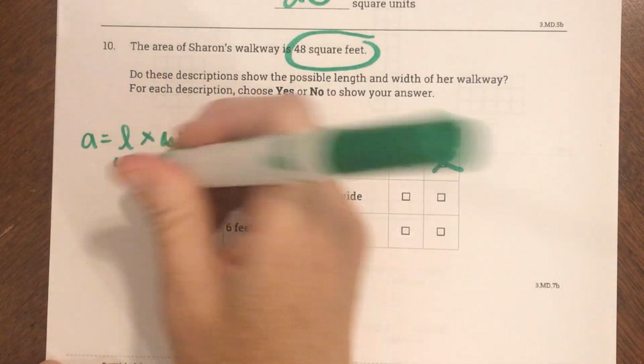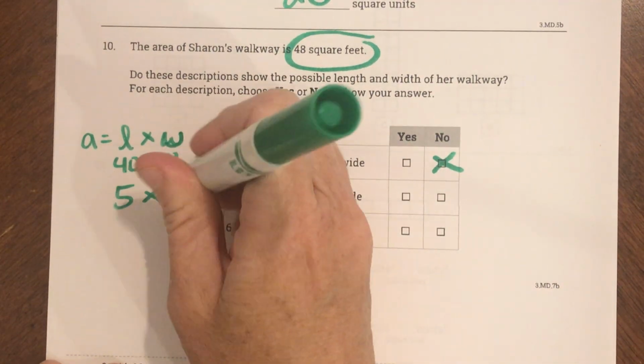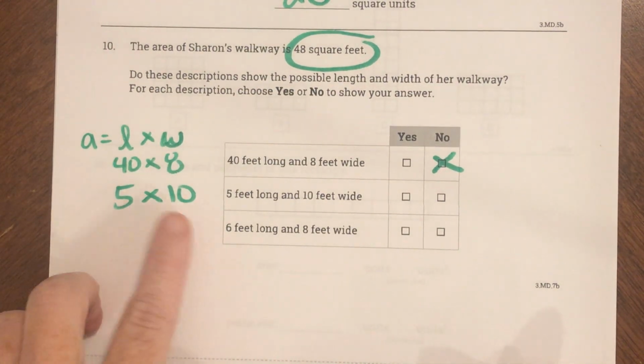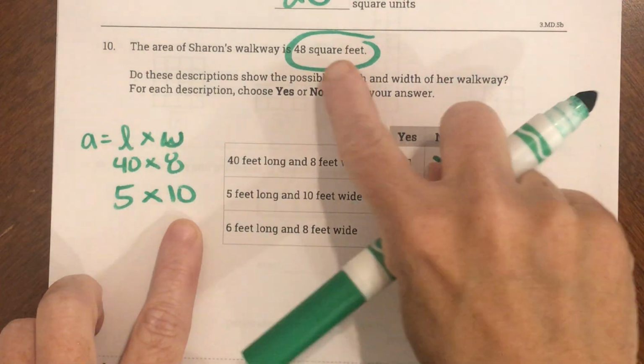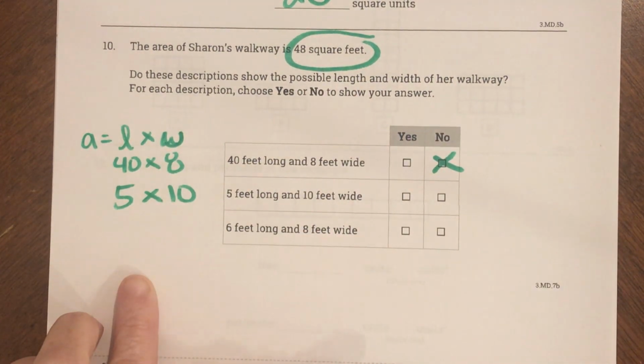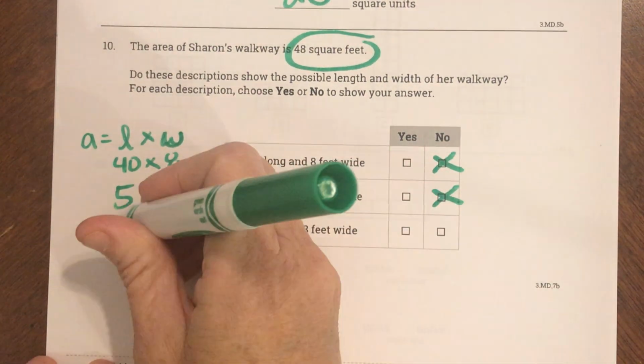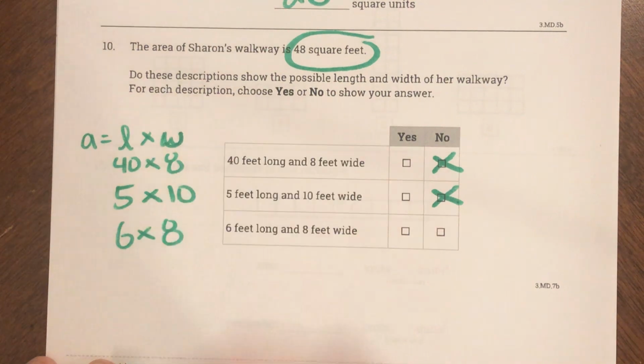What about for this one? It says it's 5 feet long and 10 feet wide. Is 5 times 10 going to get me 48? No, 5 times 10 is 50. So that one doesn't work. What about 6 feet long and 8 feet wide?